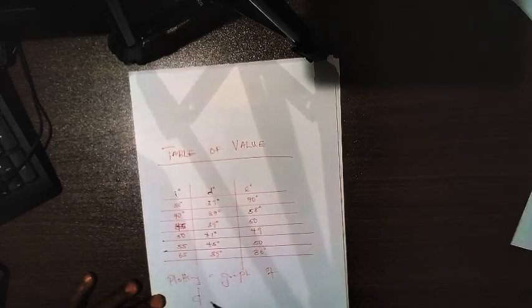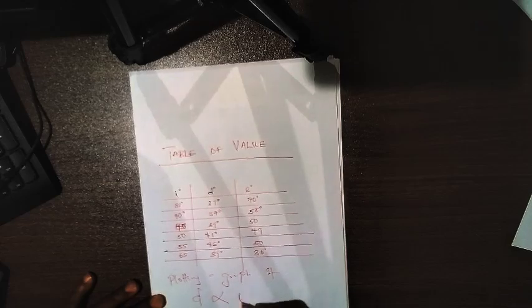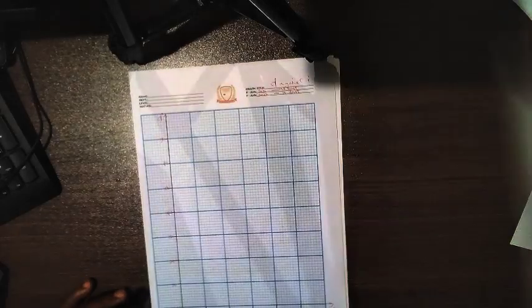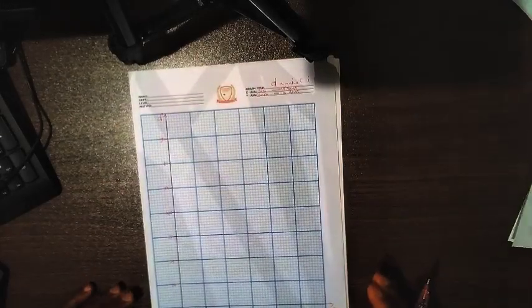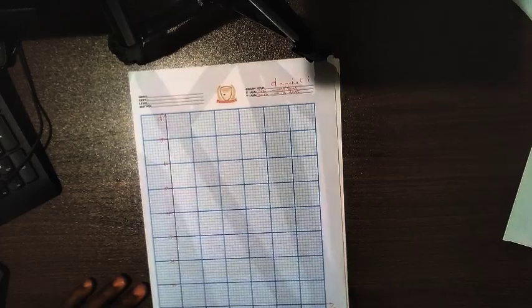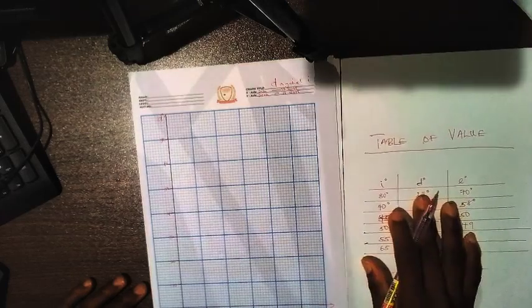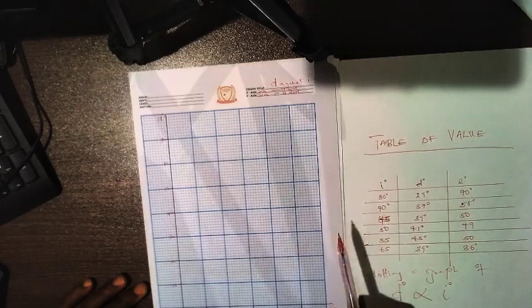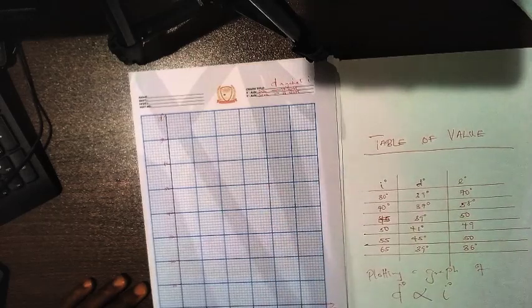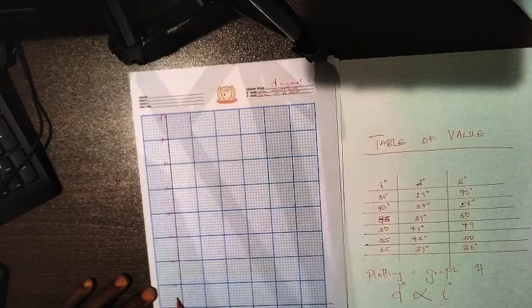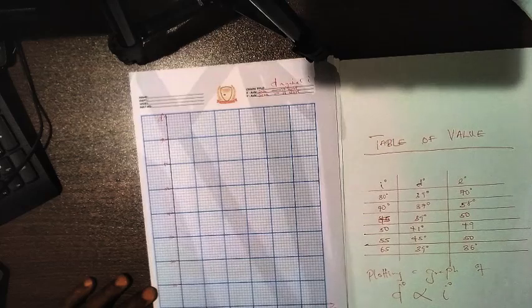So we'll be plotting a graph of D against I. Just to let you know, if you are working on a graph sheet, please ensure you use your pencil, but I'm going to use my Bible just because I want every one of us to see. With this table of values, we'll plot on a graph sheet. I'll be using 2 centimeters to 10 units on my x-axis and 2 centimeters to 10 units on my y-axis, where the y-axis is the deviation and the x-axis is I, the angle of incidence in degrees.